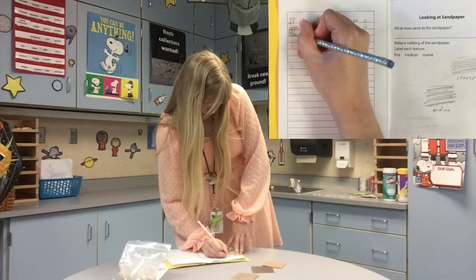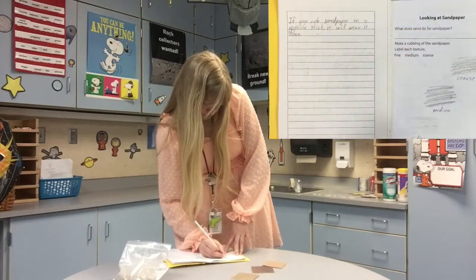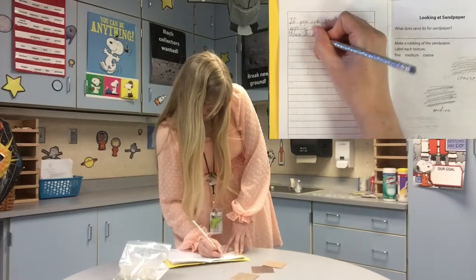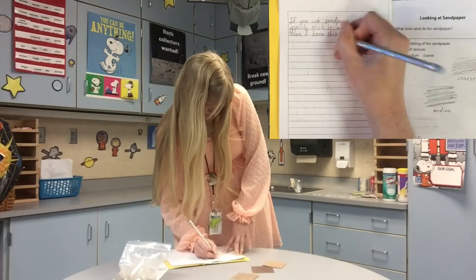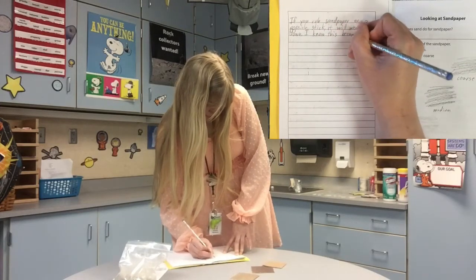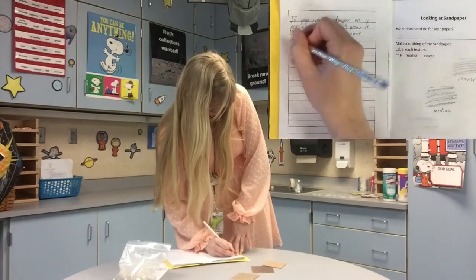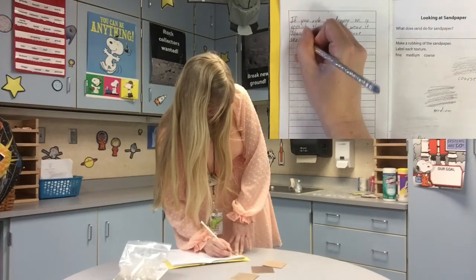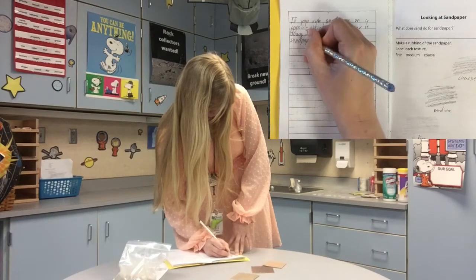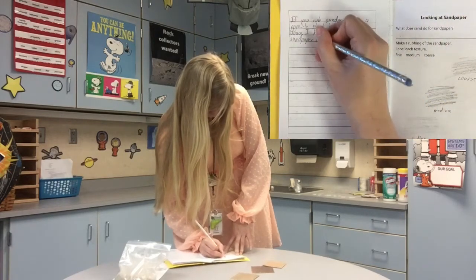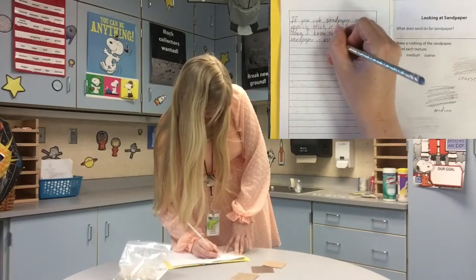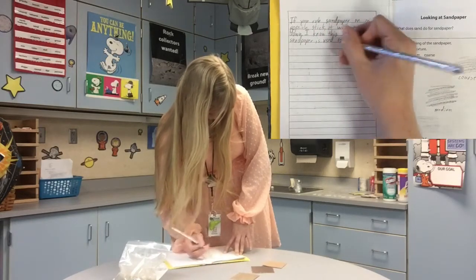I know this because sandpaper is used to make things smooth.